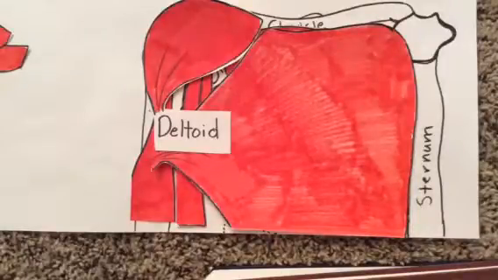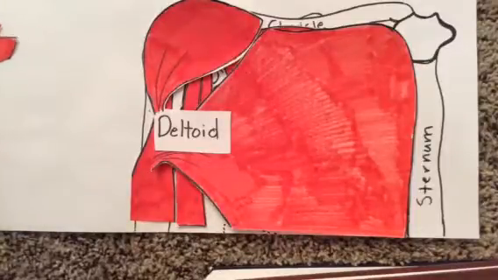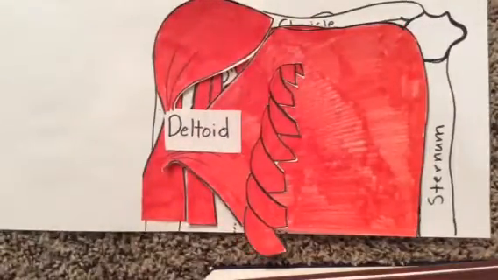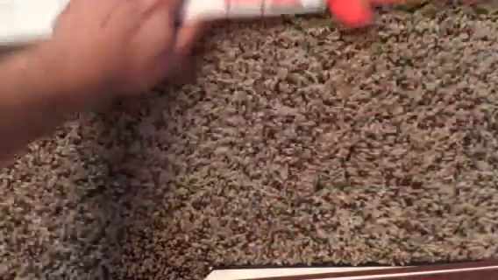So you see how we built the shoulder complex from deep to superficial, and it's helpful to think of it that way. Now what we're going to do is look at the shoulder complex from the posterior view. So I'm going to slide this out of the way here, and let's take a look at it from another perspective.